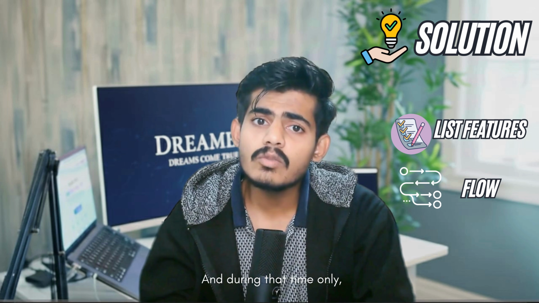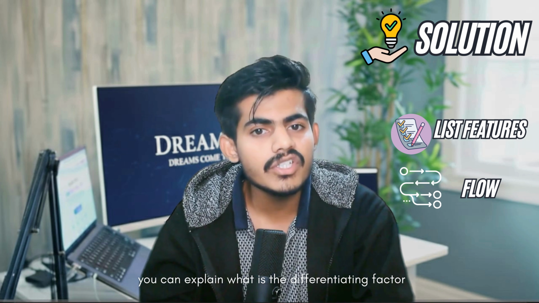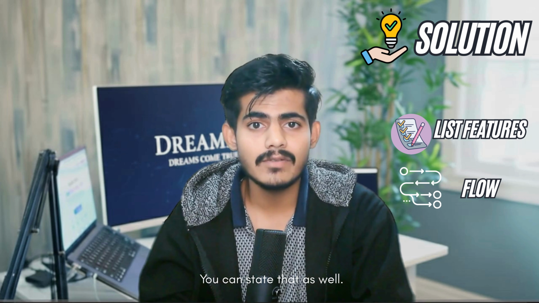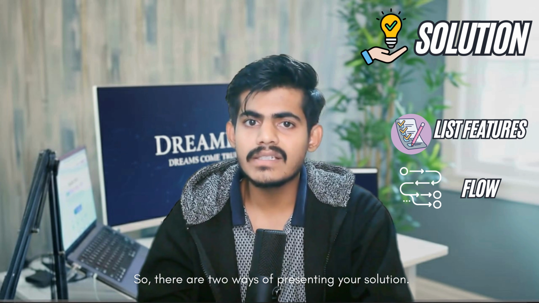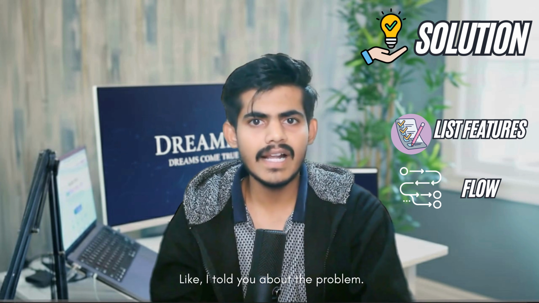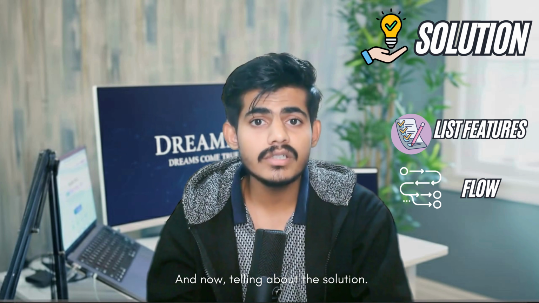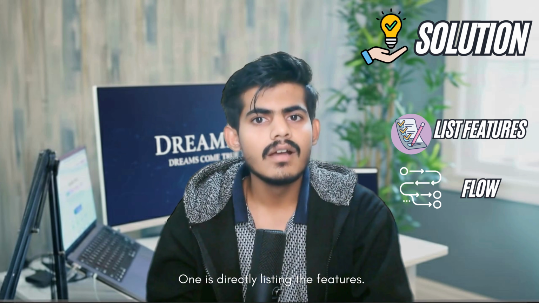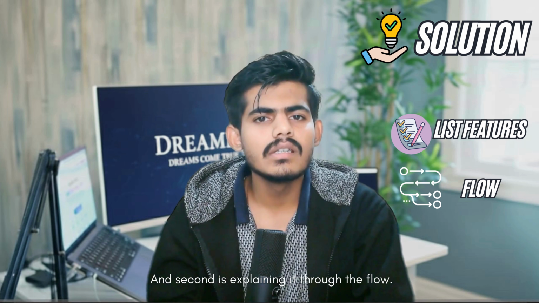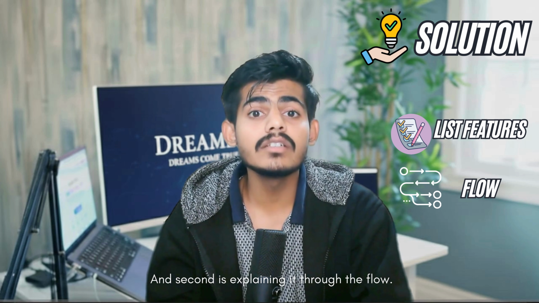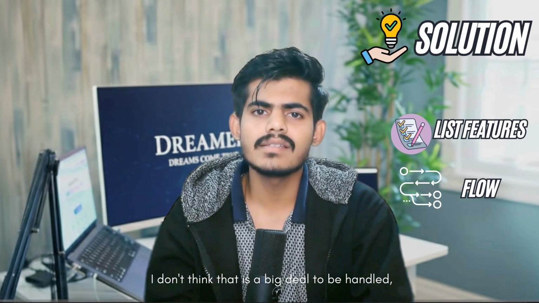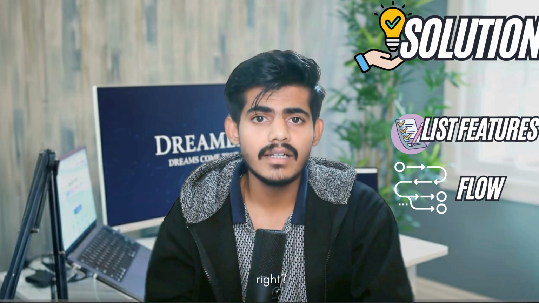And during that time, you can explain the differentiating factor within that particular feature. You can state that as well. So there are two ways of presenting your solution. Like I told you about the problem, and now telling about the solution, you have two ways. One is directly listing the features, and second is explaining it through the flow. I don't think that is a big deal to be handled, right?